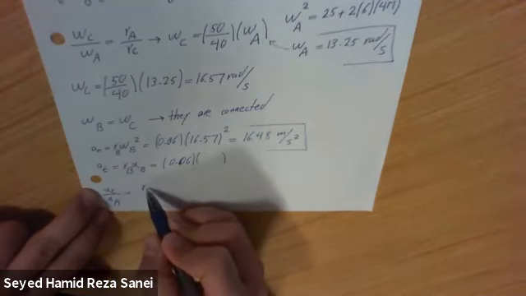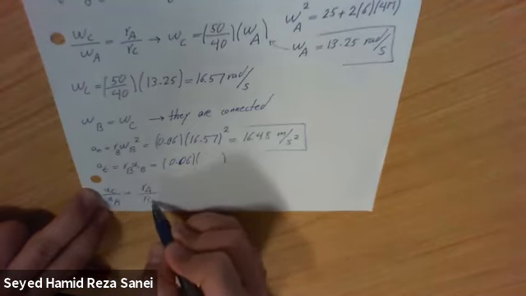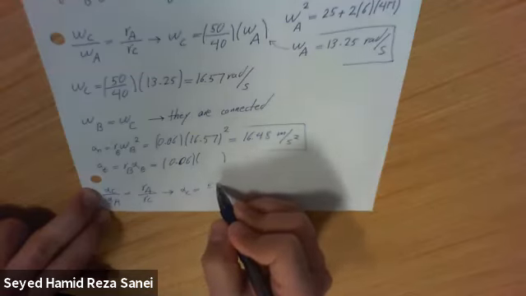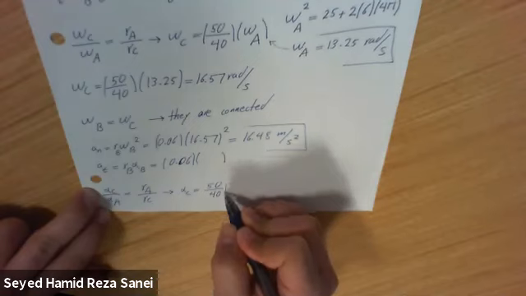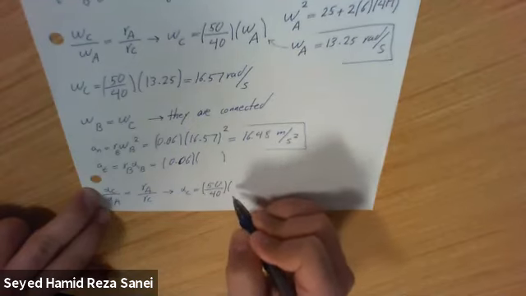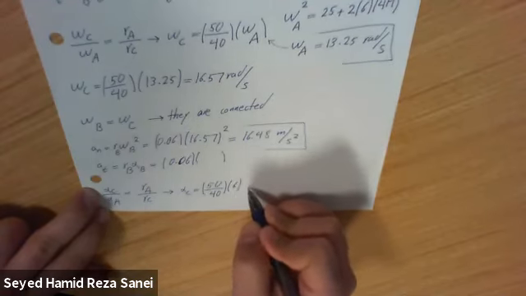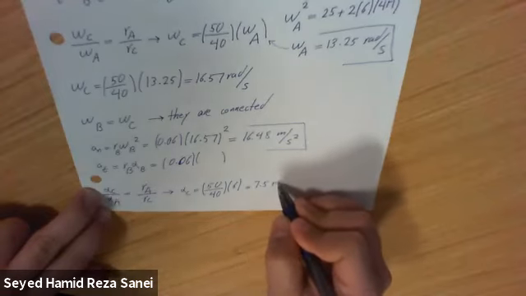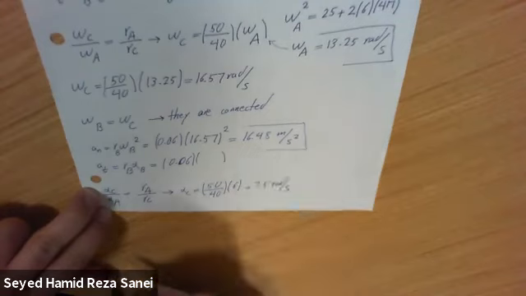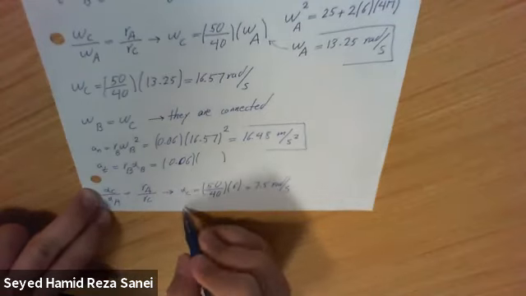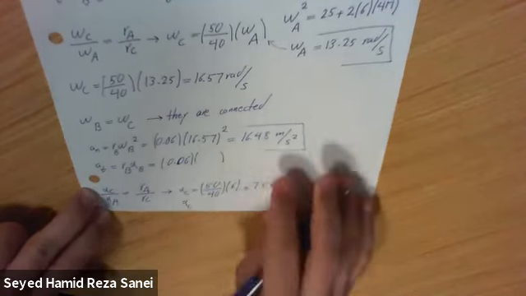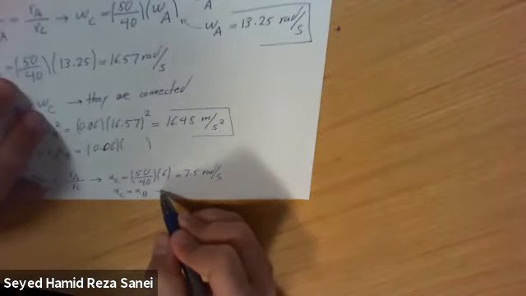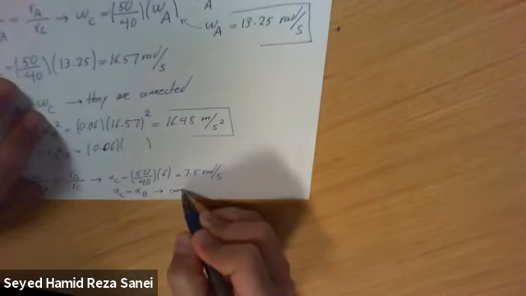It is inversely proportional, so alpha C is R_A over R_C times alpha A, 50 over 40 times 6, so that would be 7.5 radian per second squared. Now that I have alpha C, alpha C is the same as alpha B because the two pulleys are connected.